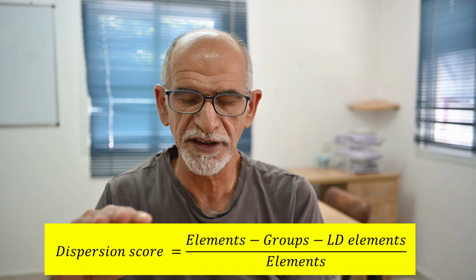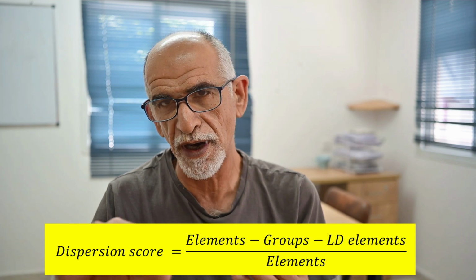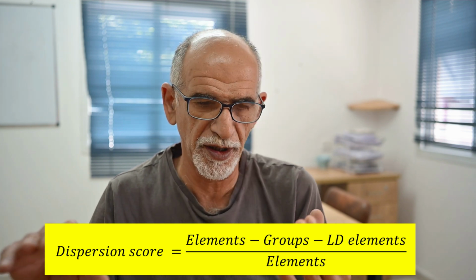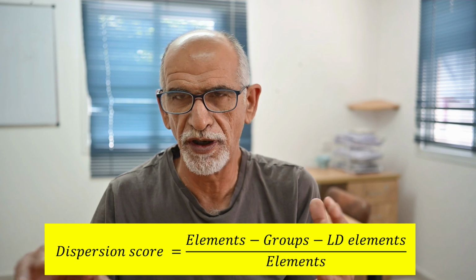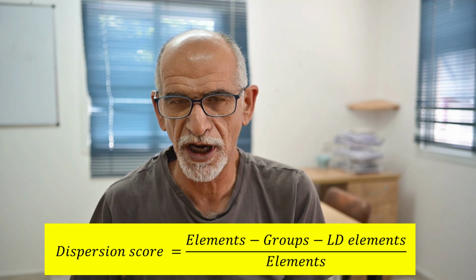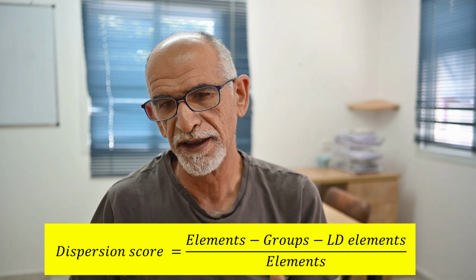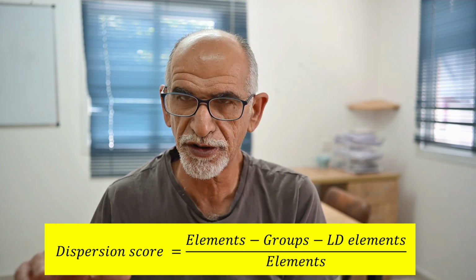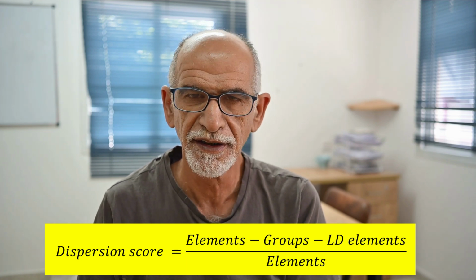I simply put in the formula the total number of elements minus the number of groups minus the number of ED or LD elements in Canon's jargon, and divided the result by the total number of elements again.